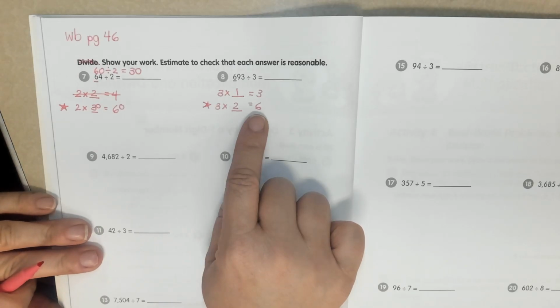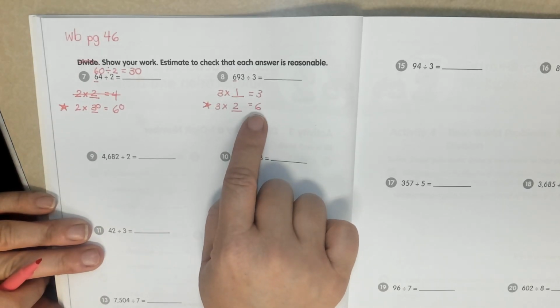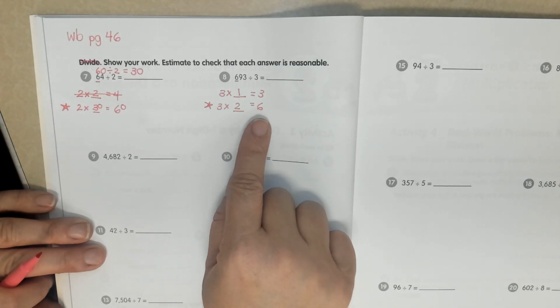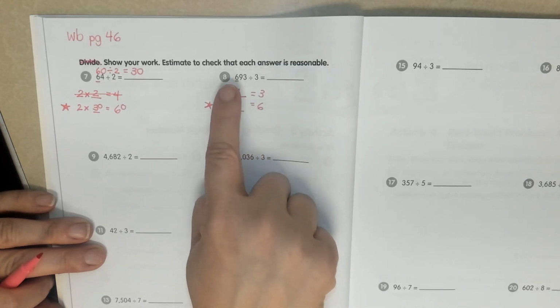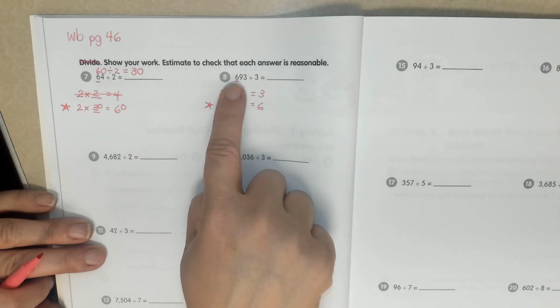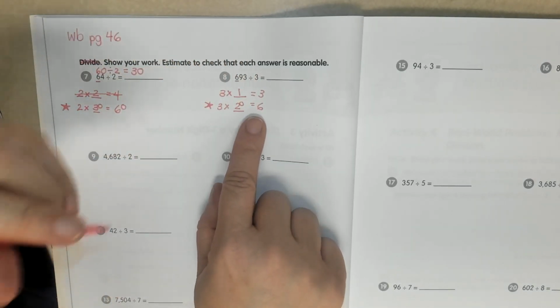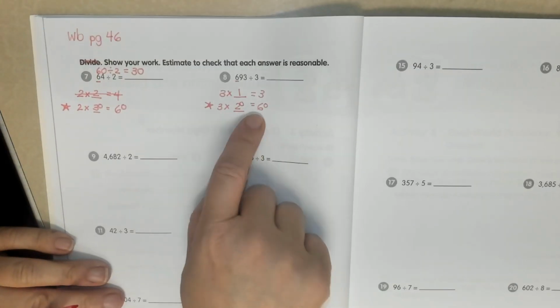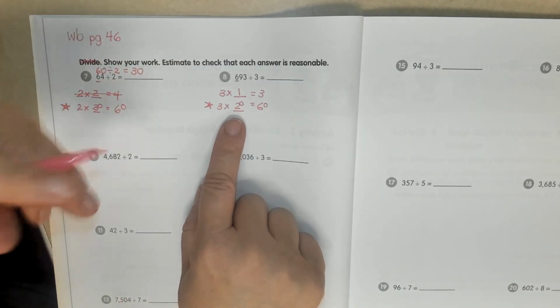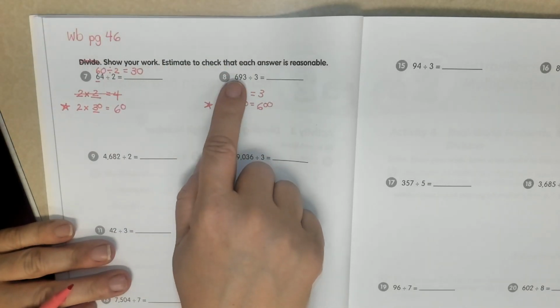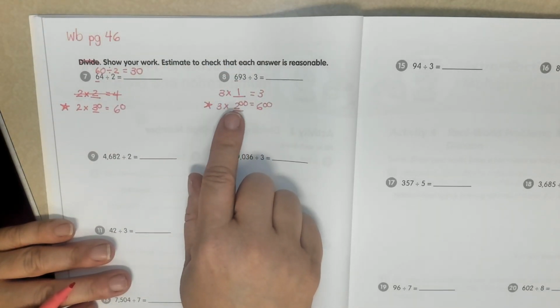If it didn't land on it exactly, I'd use whichever one was closest, but you can't be any closer than the exact number. All right. Now the only thing I can do is add zeros. 3 times 2 is 6. That's nowhere close to 693. How about 3 times 20? 3 times 20 is 60. No, I need bigger. 3 times 200 is 600. Ooh, that's close. So this is what I want to use now.